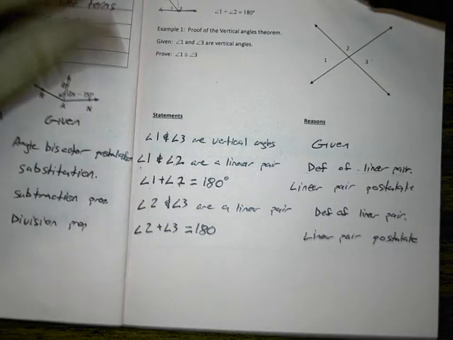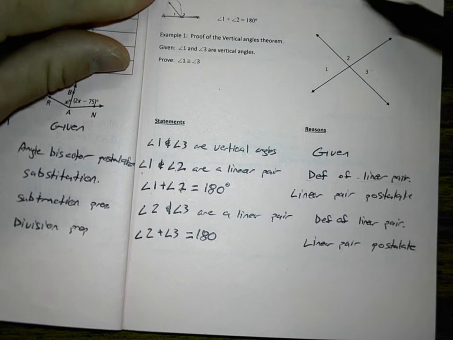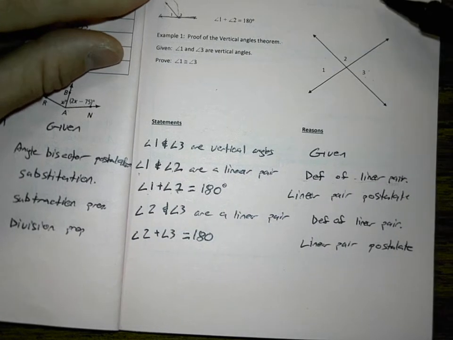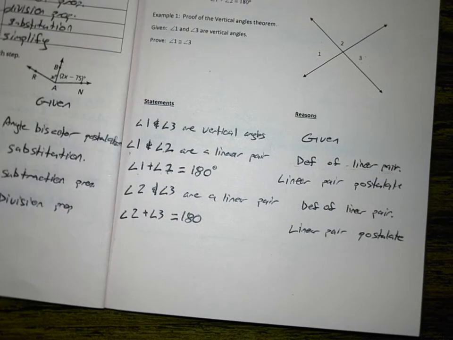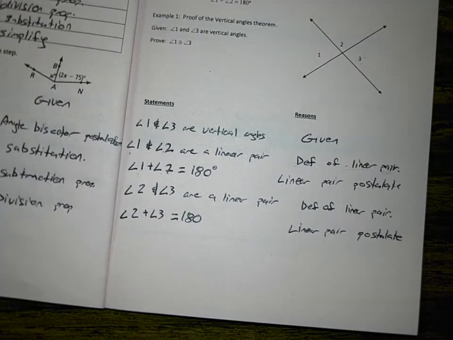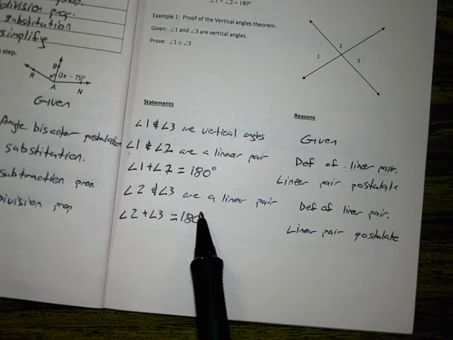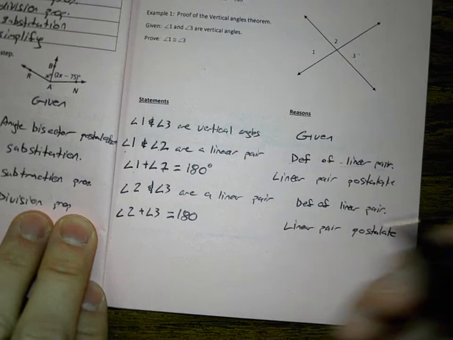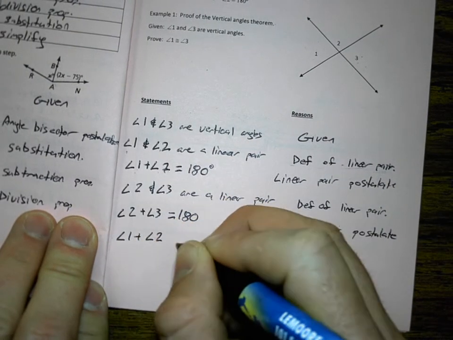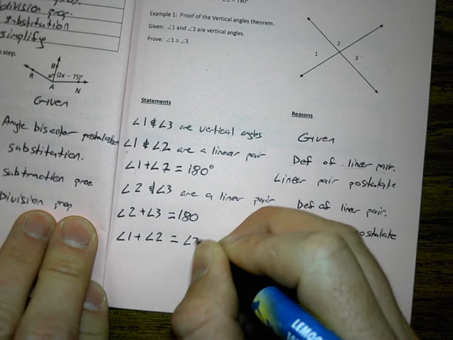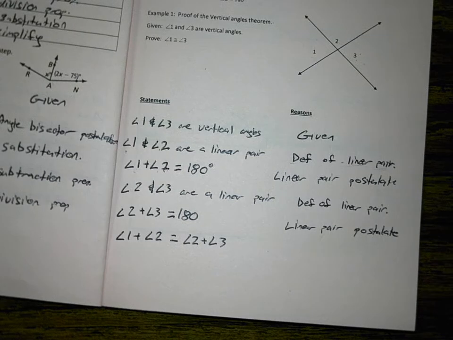Again, I'm going to keep referring you back to these writings right here. You don't have to memorize them, just know what they speak of. Sorry, you can't see it up here. All right. So what do I know? I know that these both equal 180, correct? So correct me if I'm wrong. If they both equal 180, shouldn't I be able to write them equal to each other? Wouldn't that be true if they both equal 180?